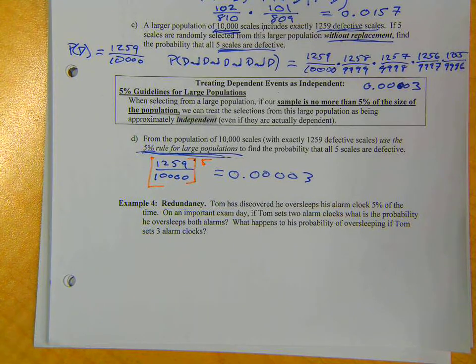If you have 2 phones and you set both alarm clocks on a redundant alarm clock on the phone, what is the probability that he oversleeps both alarms? For one, 100%. So here we have the probability that Tom oversleeps 1 alarm clock, right?